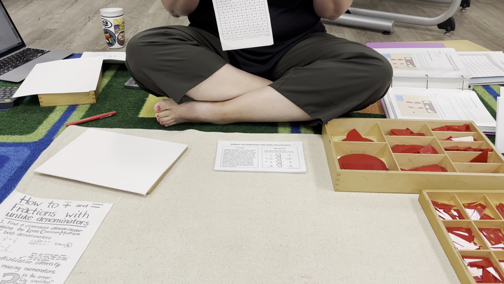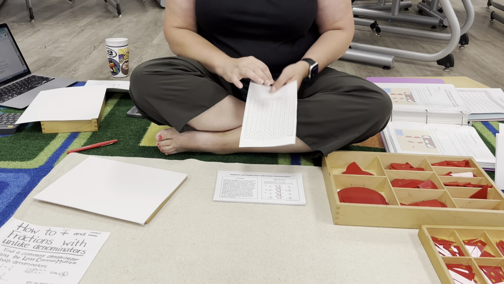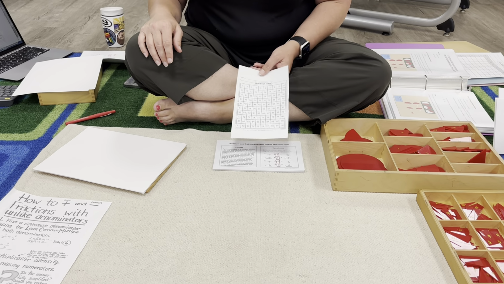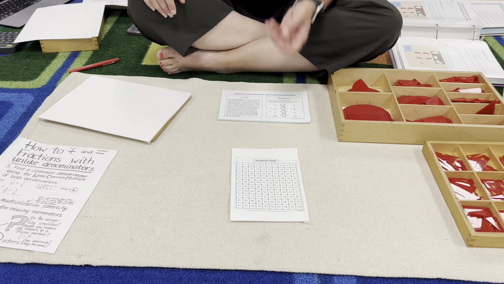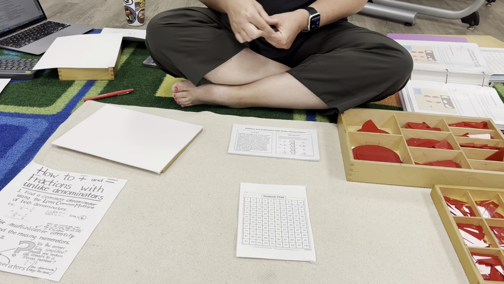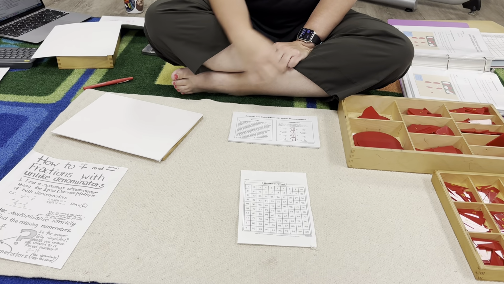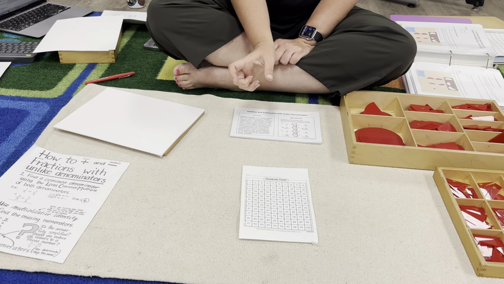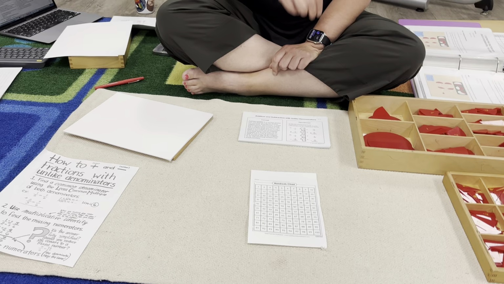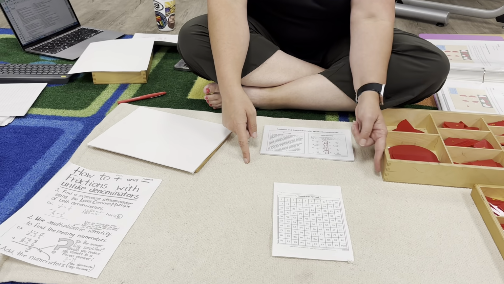I also will sometimes have worksheets from someplace like Teachers Pay Teachers that they just practice with, just to get that skill underway. Another way that I've done this is, and it's in the classroom right now, we have these little wooden bead bars. There are little green 2 bars that are 2 centimeters long, and then there are 3 centimeter long 3 bars, and 4 centimeter long 4 bars, and we will skip count with those.